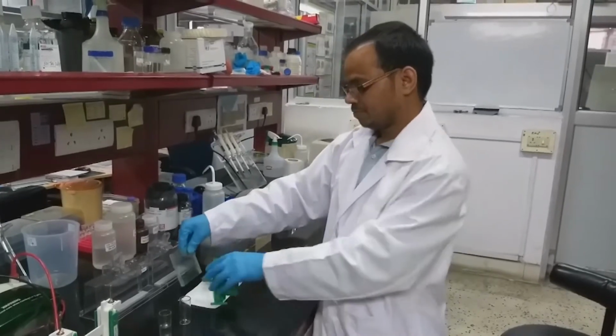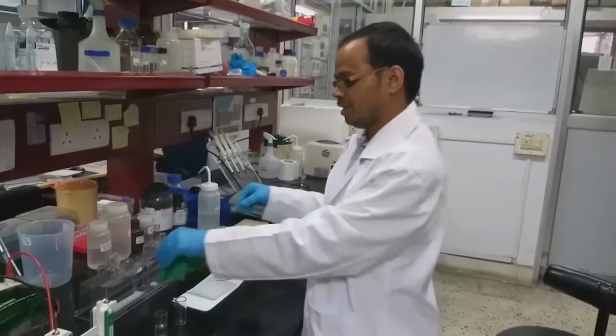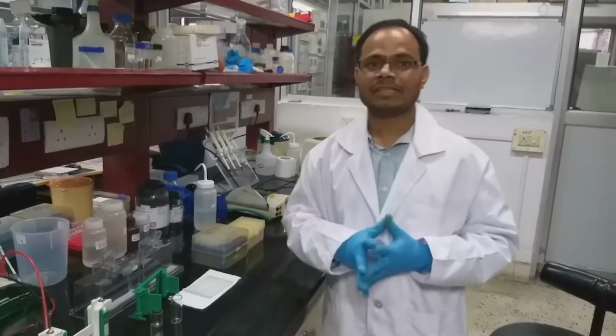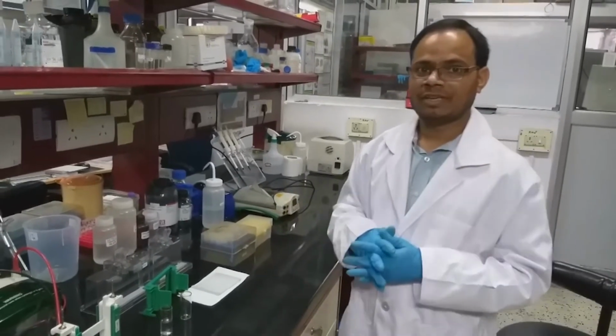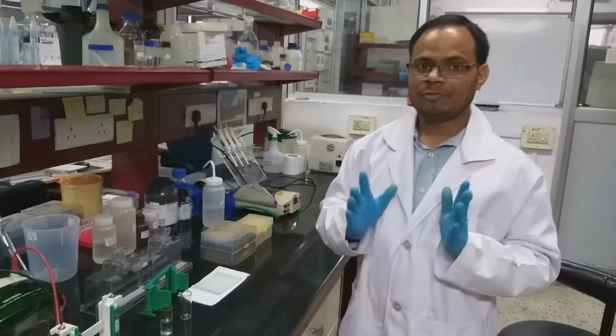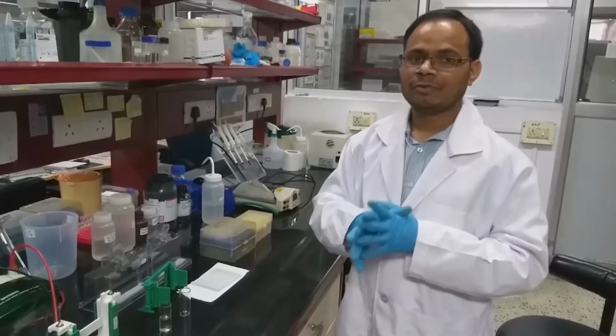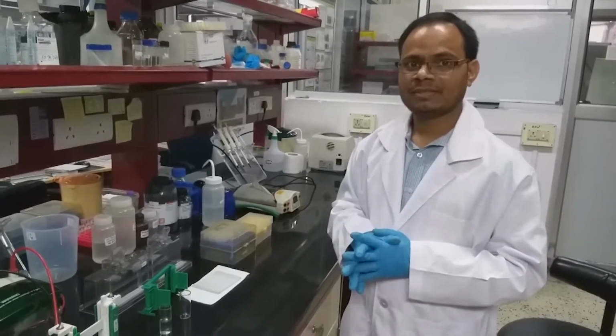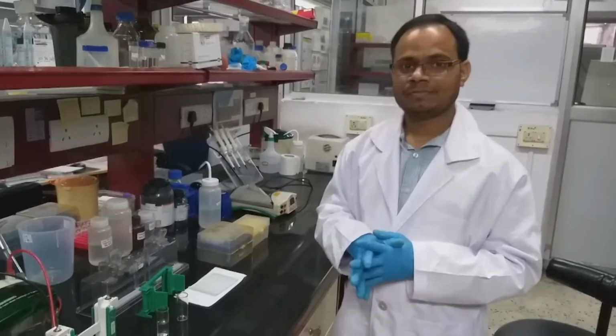Before doing that, we need some reagents. So what are those reagents? The first reagent we need for this experiment is acrylamide.